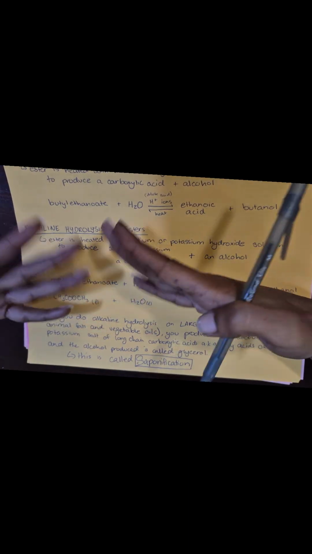In alkaline hydrolysis, the ester is going to be heated with sodium or potassium hydroxide solution. So your alkali is going to be either sodium hydroxide or potassium hydroxide. Since it's alkaline hydrolysis, instead of producing a carboxylic acid and an alcohol, it would produce a salt of a carboxylic acid and an alcohol, because this is not acid hydrolysis.